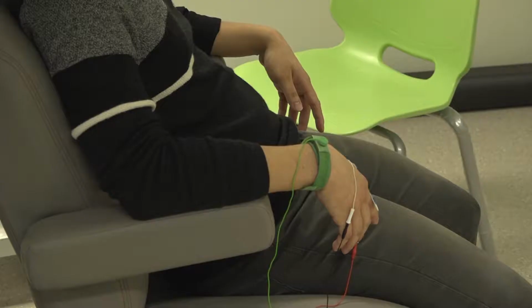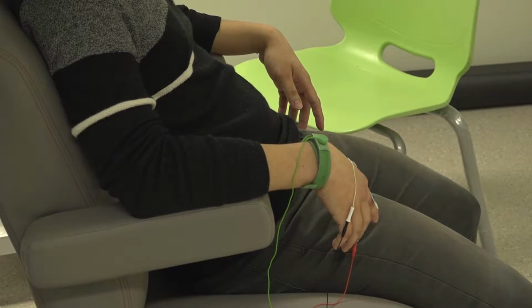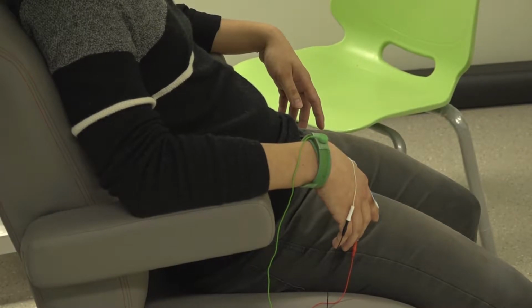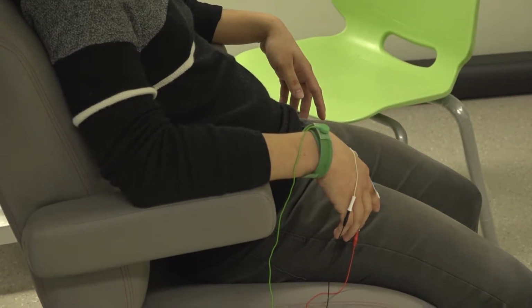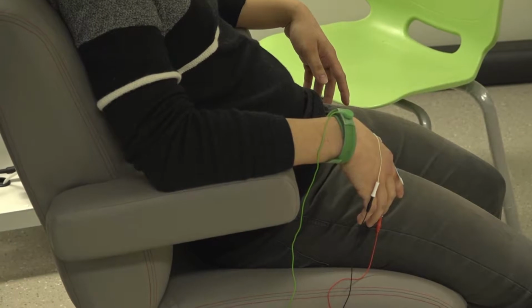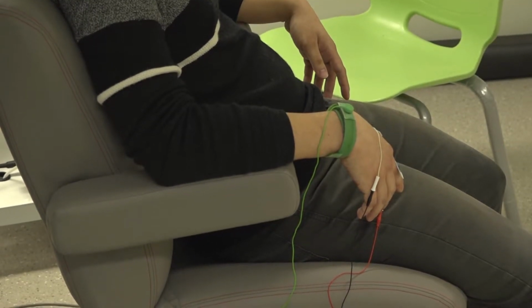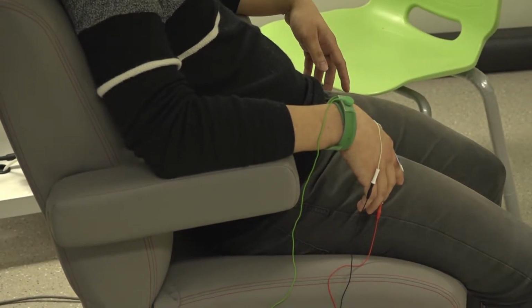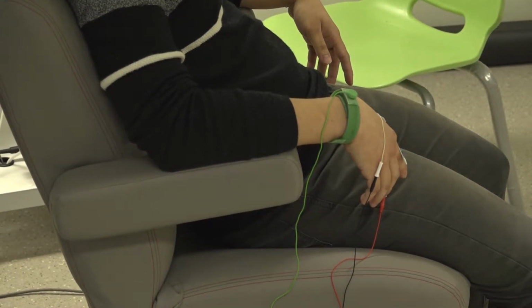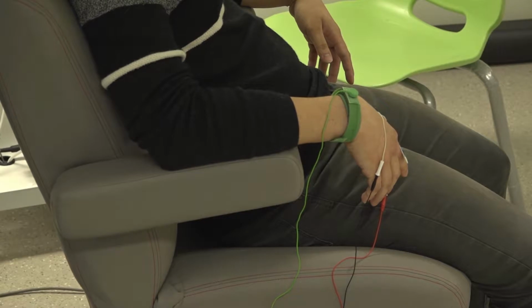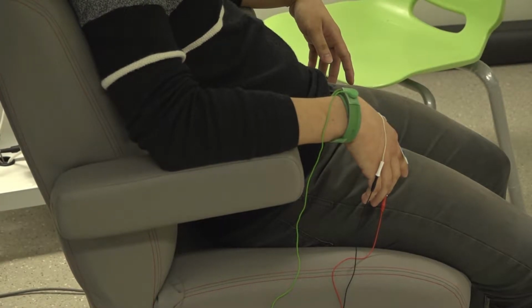Oh, you lost it. The coil is a little bit tilted, so try to put it straight. Very good, better. Yeah, very good. Excellent, excellent.